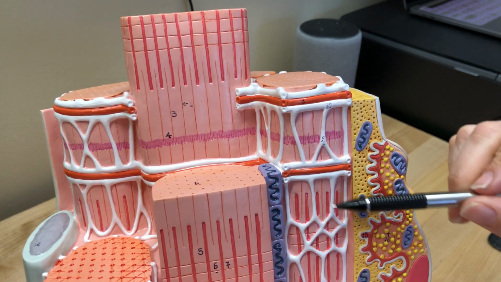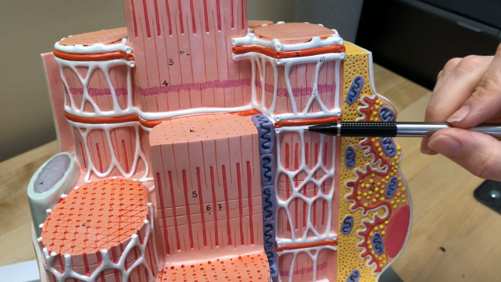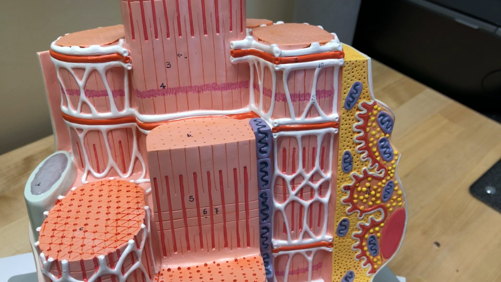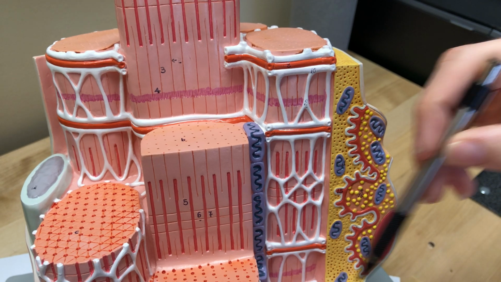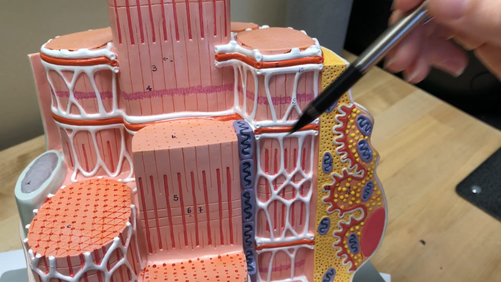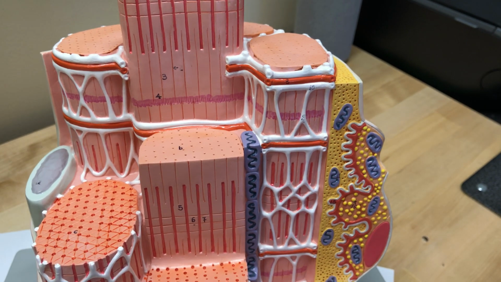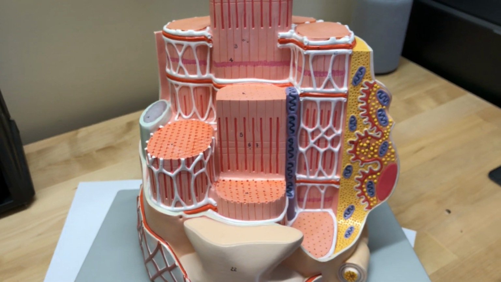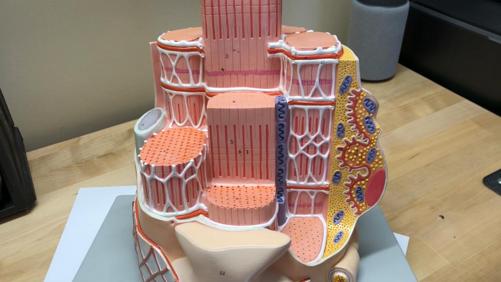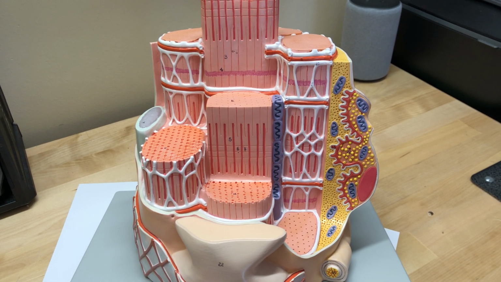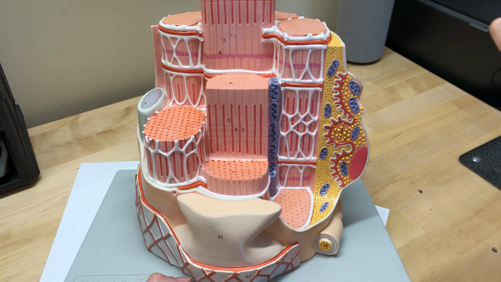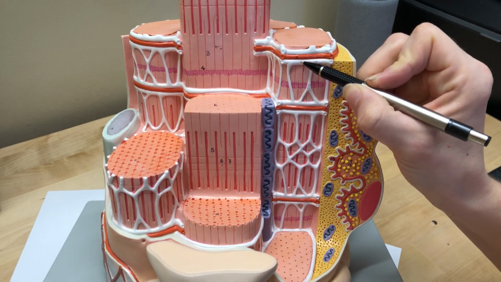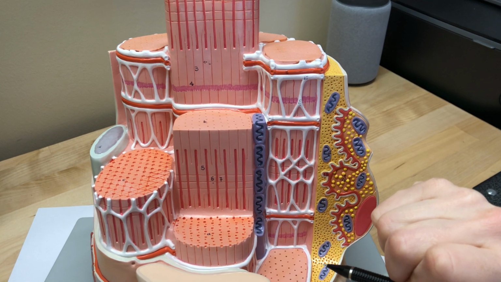And if you look, the sarcoplasmic reticulum, all this white stuff, is an extensive network that surrounds these myofibrils. What is the sarcoplasmic reticulum? It's a specialized form of the smooth endoplasmic reticulum. It's an organelle that specializes in storing calcium. So these terminal cisternae store lots and lots of calcium.